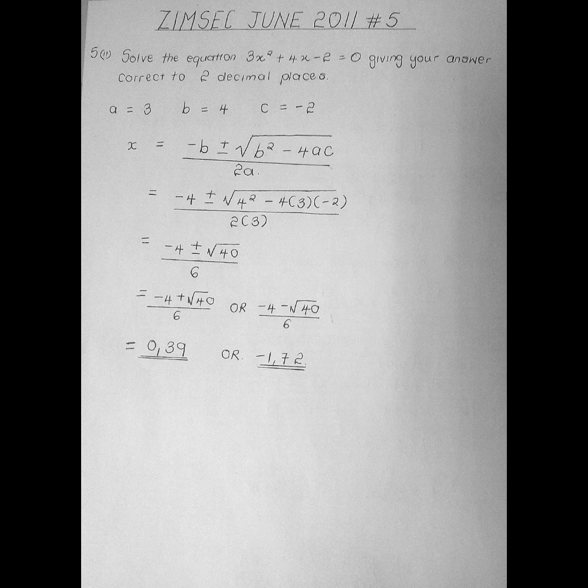We have minus 4 plus or minus the square root of 4 squared minus 4 times 3 times minus 2. It is now minus 4 plus or minus the square root of 40 over 6. So our x is either minus 4 plus the square root of 40 over 6 or minus 4 minus the square root of 40 over 6.